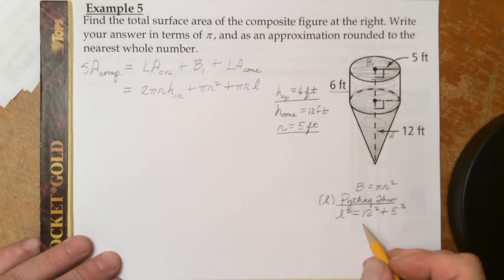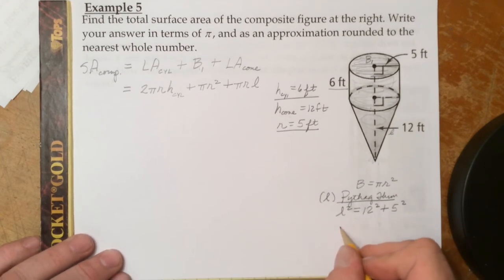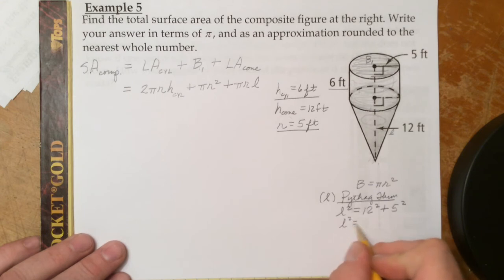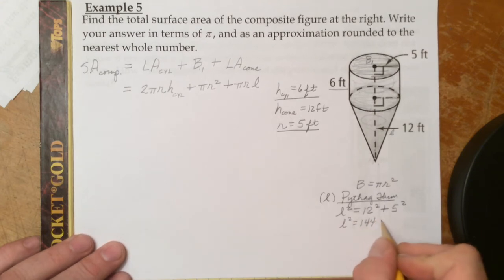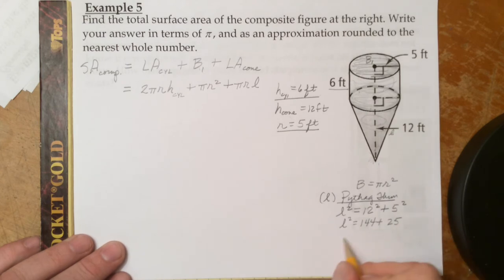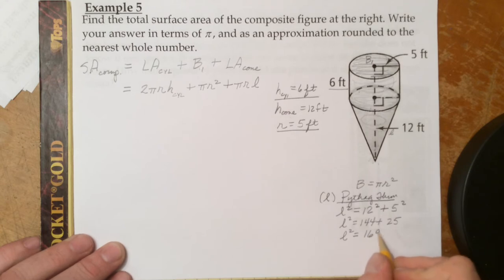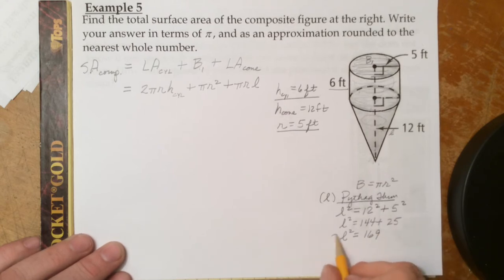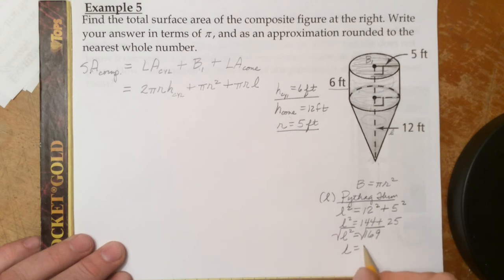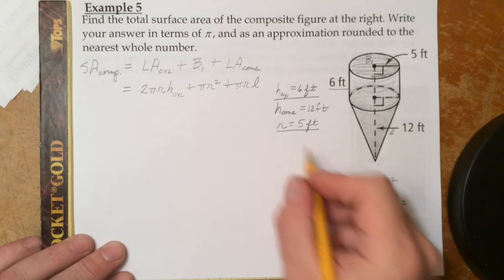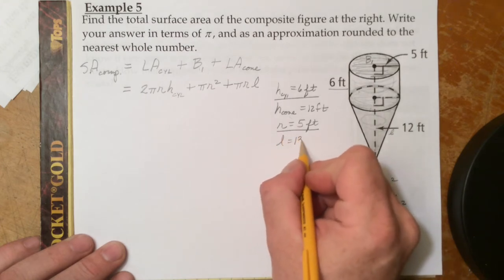And continuing on with our slant height, solving for L eventually, we have L squared equals 144 plus 25. L squared is equal to 169. Solving for L, we take the square root of both sides, and the square root of 169, that is a perfect square, gives us 13. So our slant height is 13 feet.